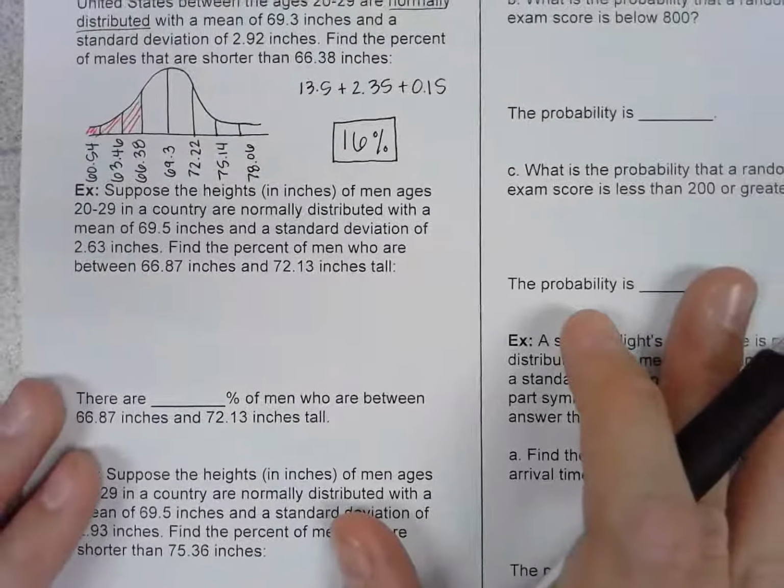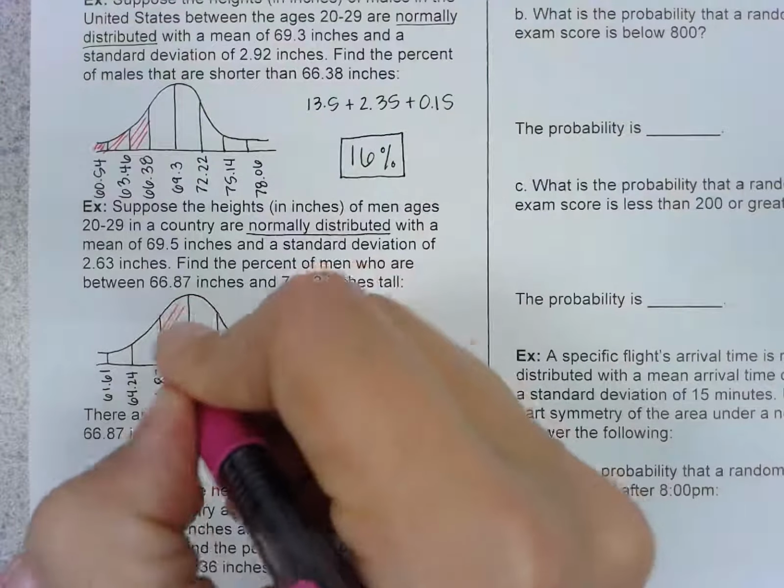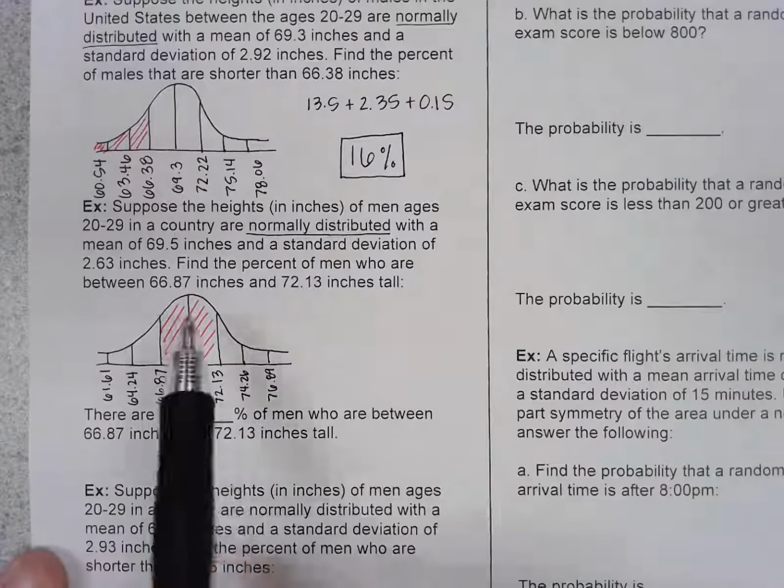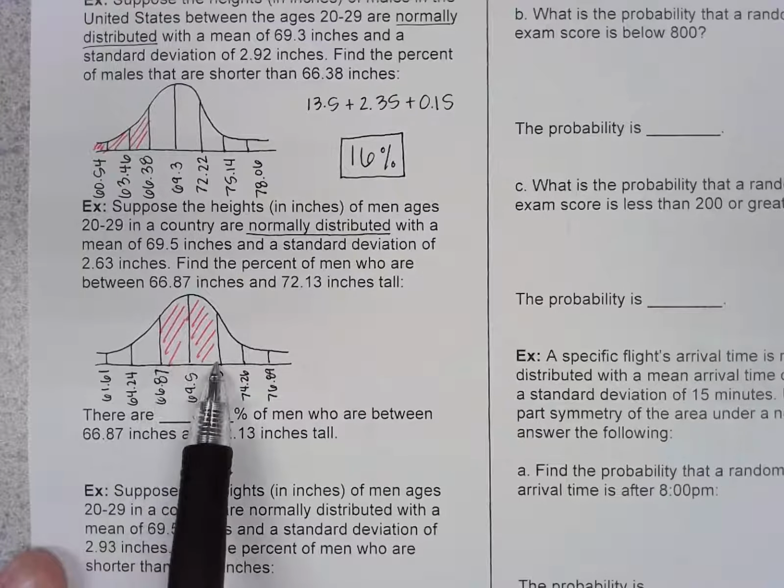This one wants us to figure out what percent of men are between 66.87, so that's 1 standard deviation to the left, and then 72.13, so that's 1 standard deviation above. Remember, these numbers are always going to be the numbers that you have that are marked for the standard deviations. So for this one, I have a left limit and a right limit. I'm trying to figure out how many are between these two values.